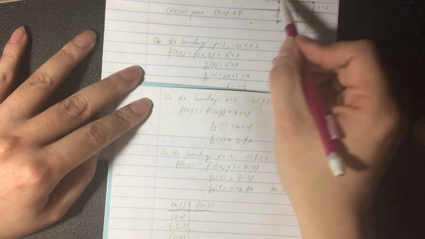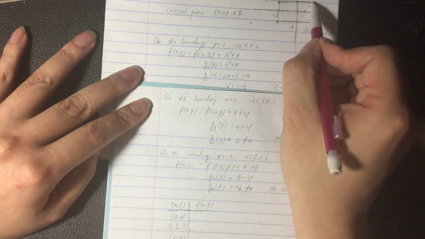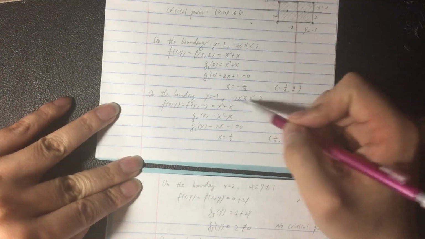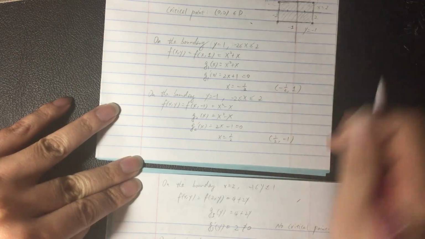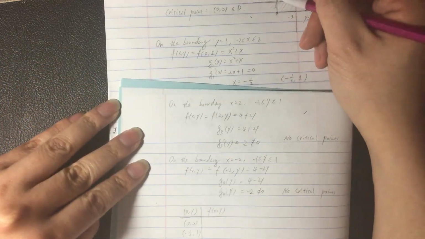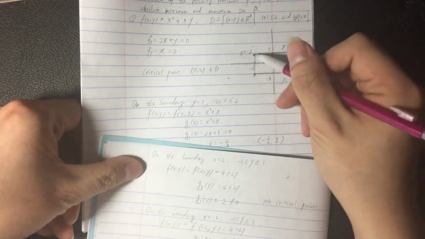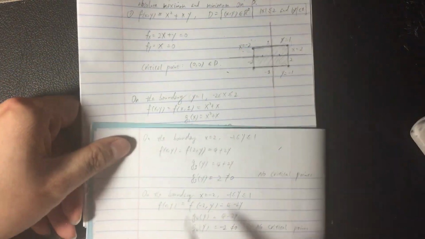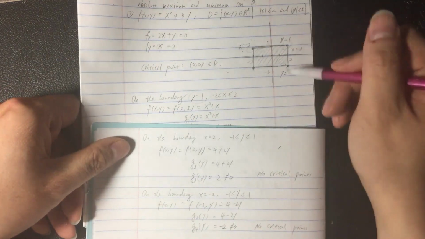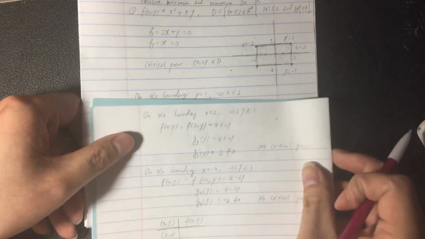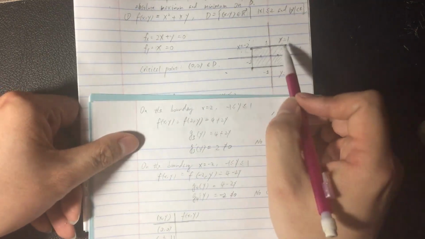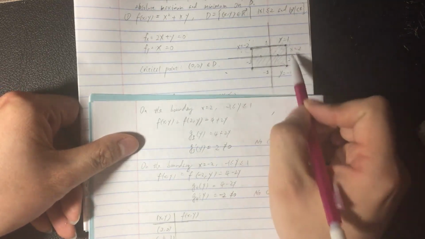For x equal to 2, the endpoints are y equal to 1 and y equal to negative 1. For x equal to negative 2, the endpoints are y equal to negative 1 and positive 1. So for absolute maximum and absolute minimum, we also need to test these four corners.